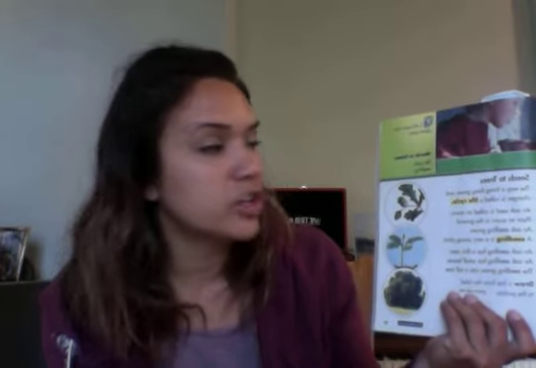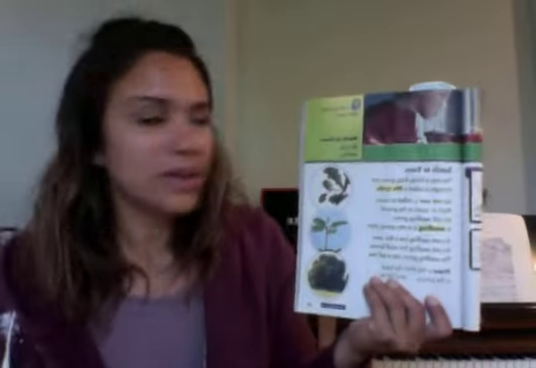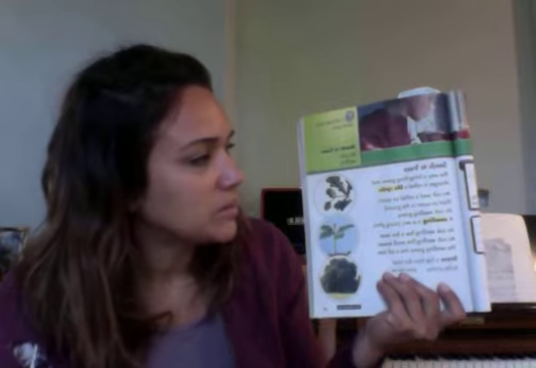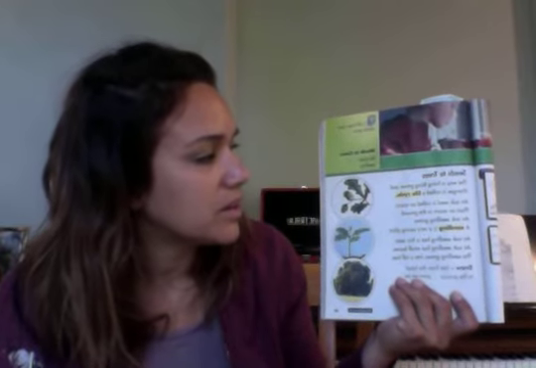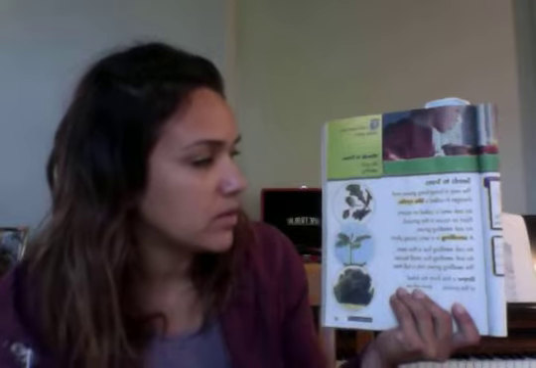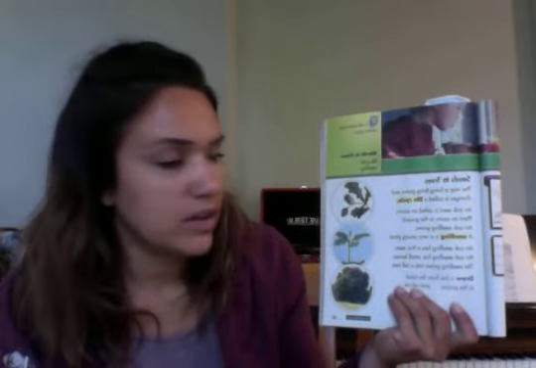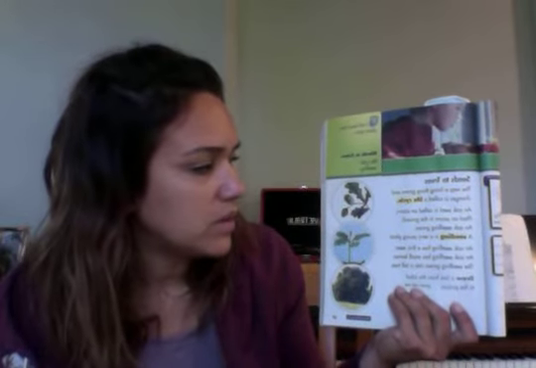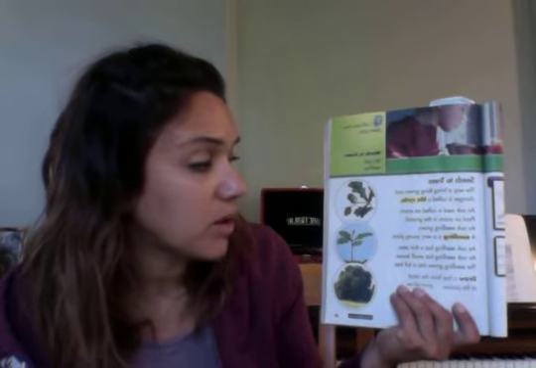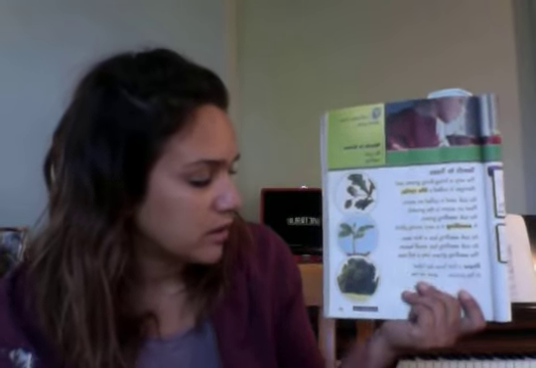Seeds to trees. The way a living thing grows and changes is called a life cycle. An oak seed is called an acorn. Plant an acorn in the ground. An oak seedling grows. A seedling is a very young plant. An oak seedling has a thin stem. An oak seedling has small leaves. The seedling grows into a tall tree.